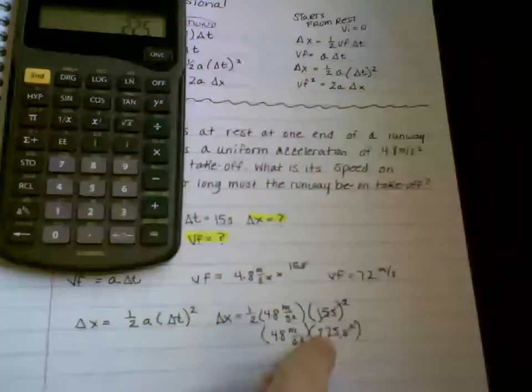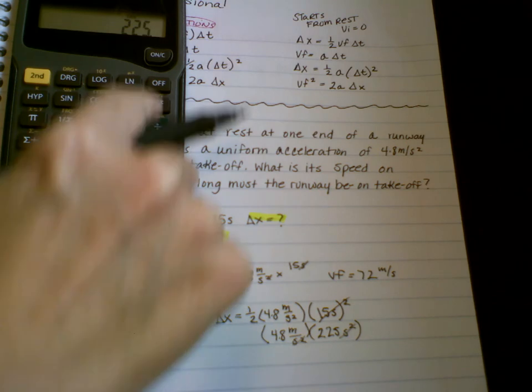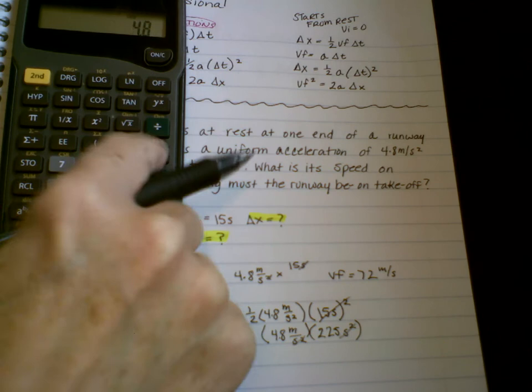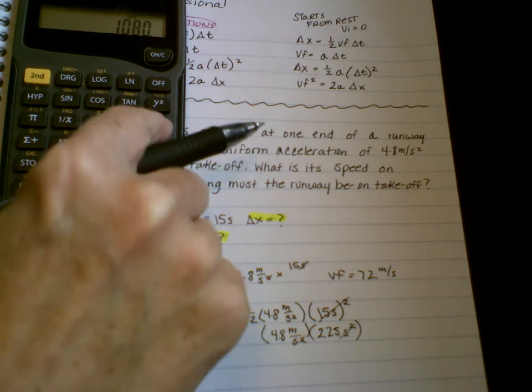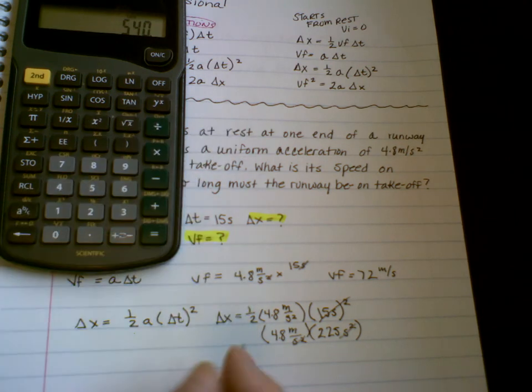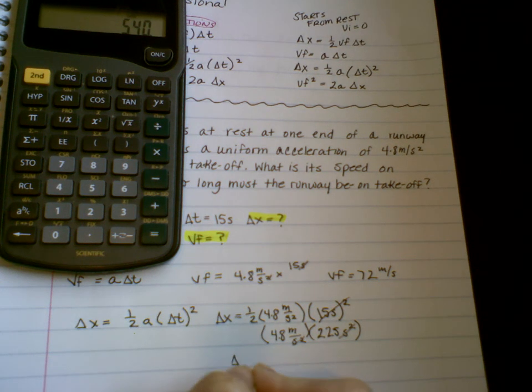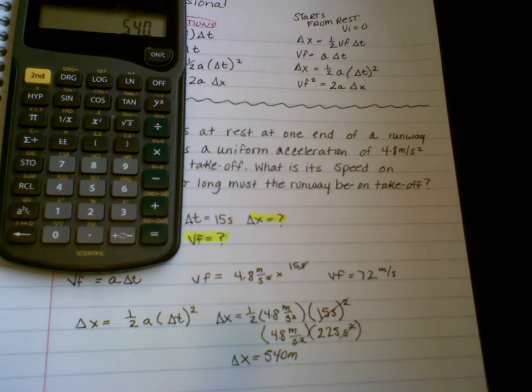So I'm going to take 4.8 times 225, which is 1,080. And then I have to multiply it by 1/2, which is the same mathematically as dividing by 2. So I'm going to divide that by 2, which gives me my delta x is equal to 540 meters.